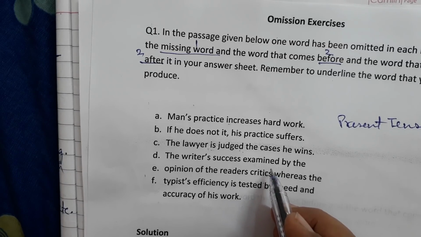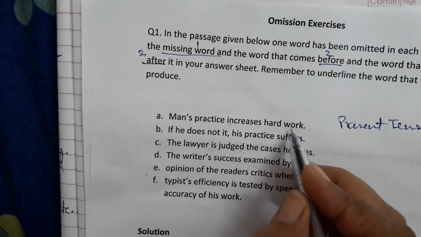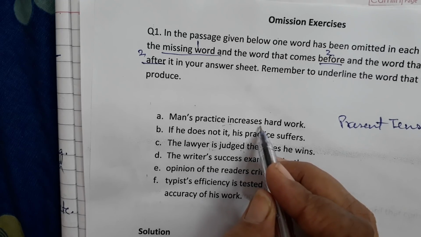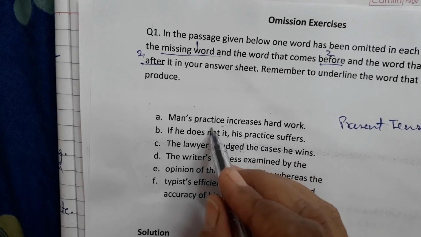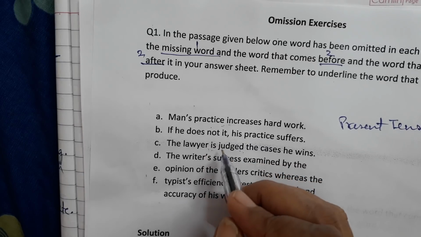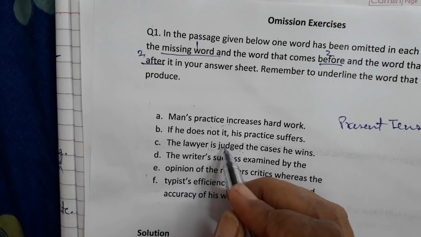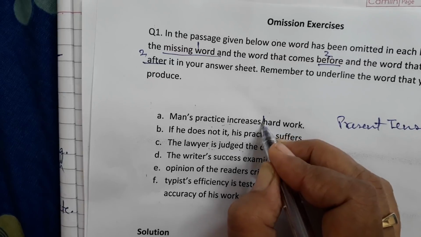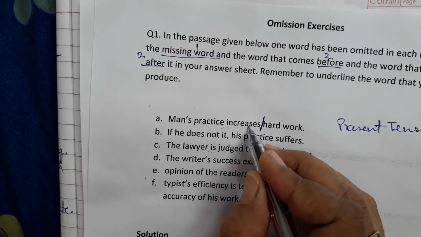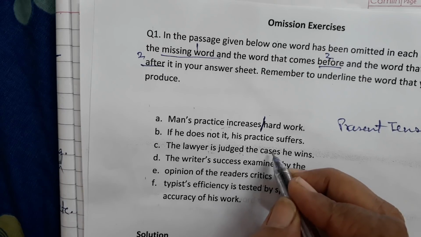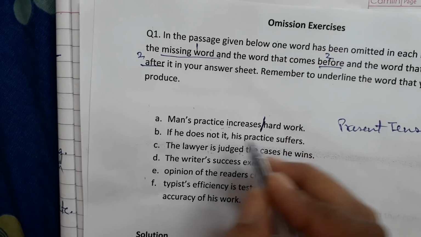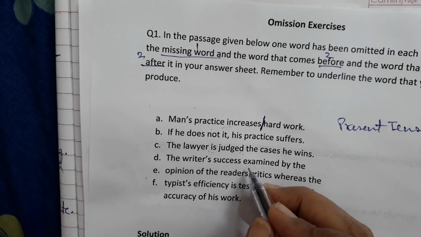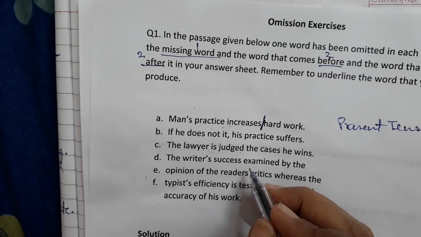Let us start doing. Man's practice increases hard work. This is simple present tense. Increases, first form of verb. Singular verb with practice. Now, there can be omission between increases and hard work, because this is increasing practice. Here you may think that we can use either by or with. There may be confusion between by or with.